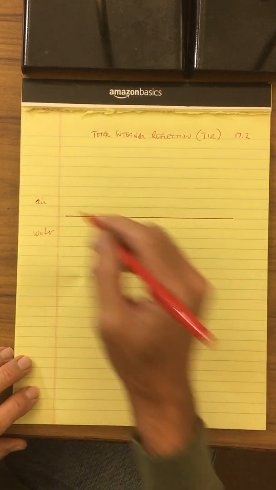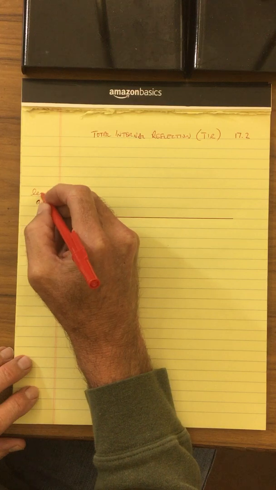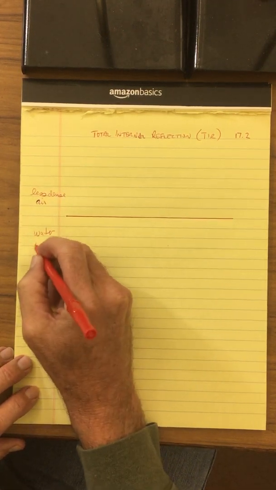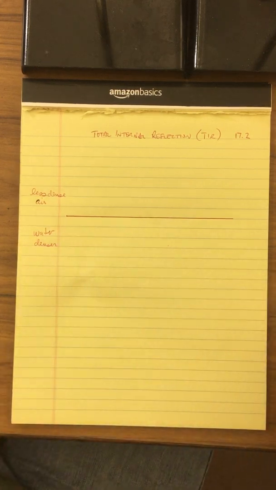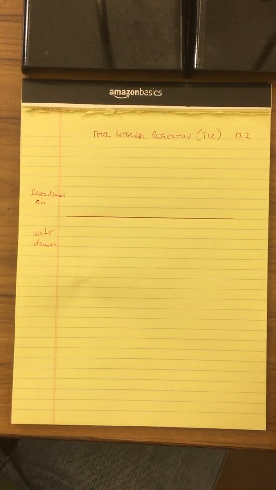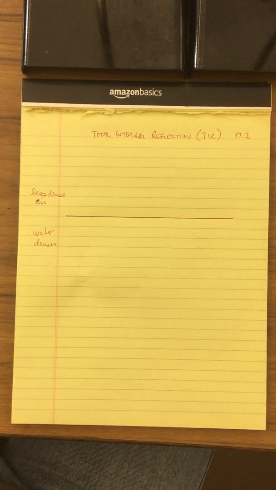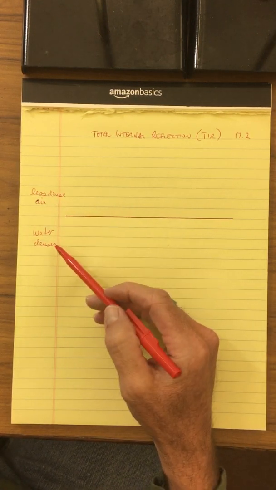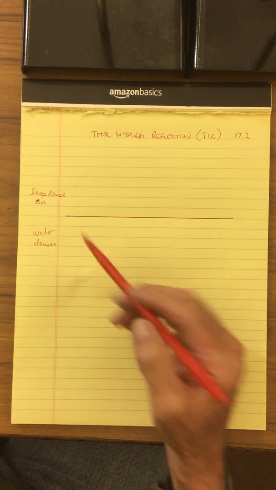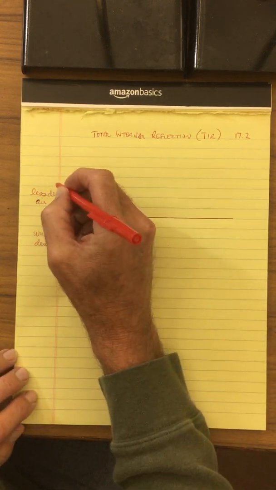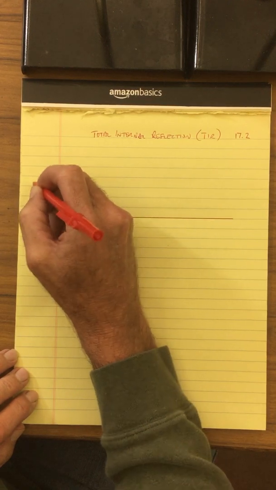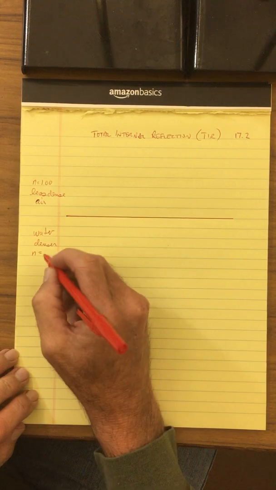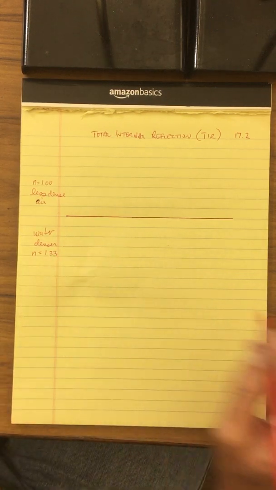So to remind you, air is less dense than water. So water is denser, not only in terms of physical density, but optical density as well. Air is 1.0, water is 1.33. So air is 1.00 for the index of refraction, and the index of refraction for the water will be 1.33.